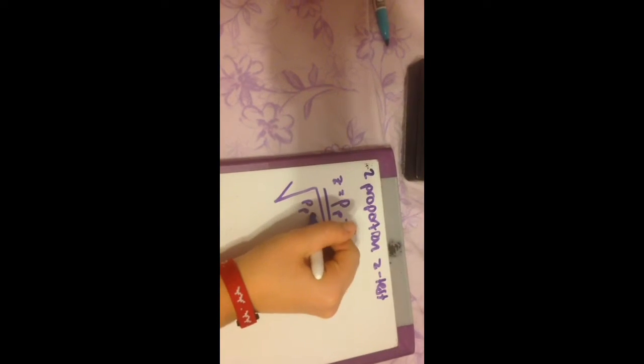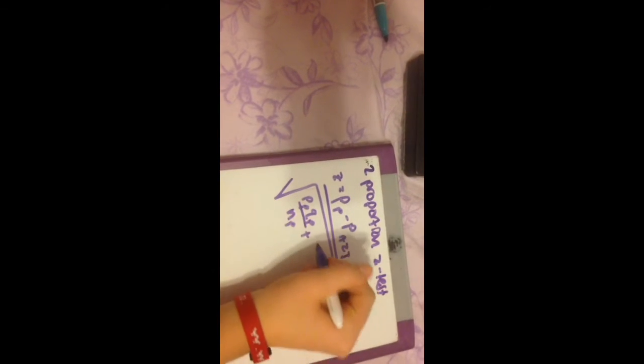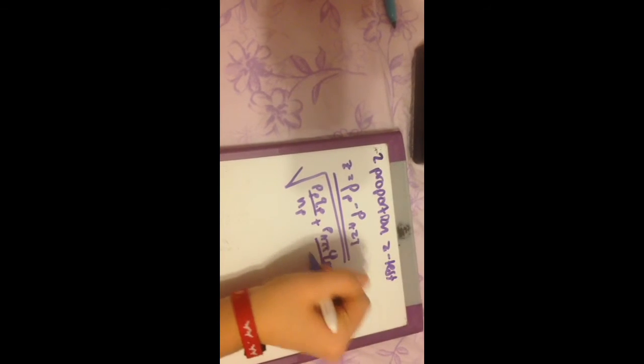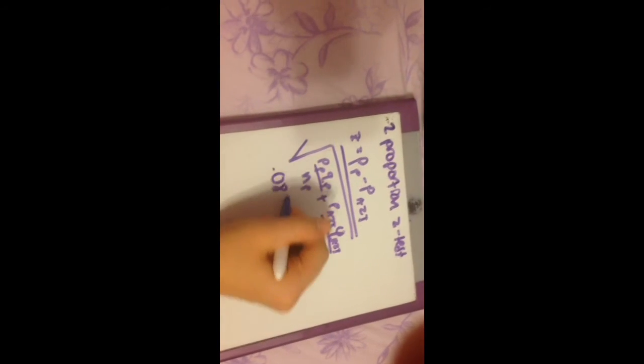Well, we know our test is going to be a 2 proportion z-test. And this formula is z equals proportion of our p minus proportion of AZT over the square root of proportion of p times Q of p over N of p plus P of AZT times Q of AZT over N of AZT. We go ahead and fill in our numbers. We have 0.087 previously calculated.